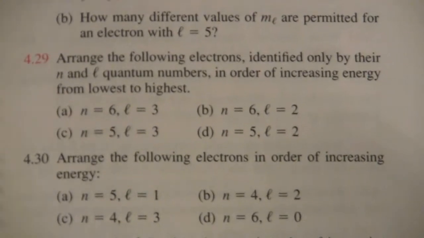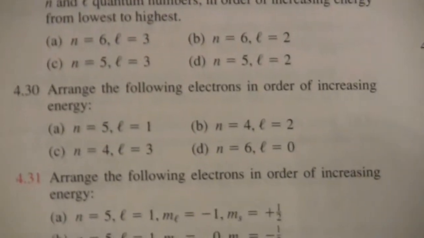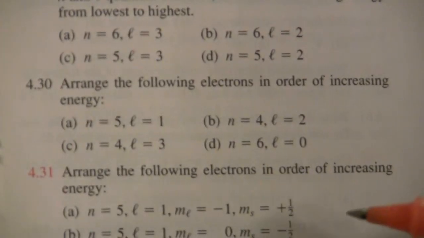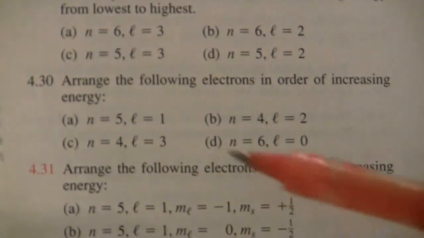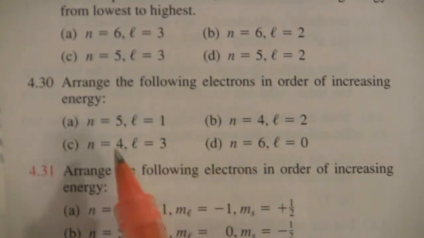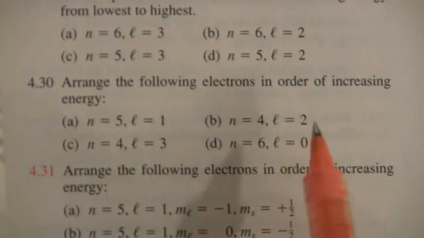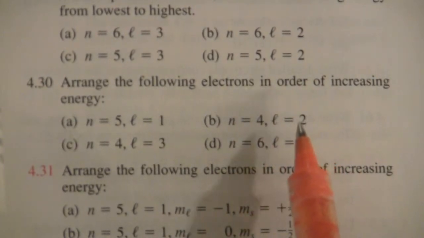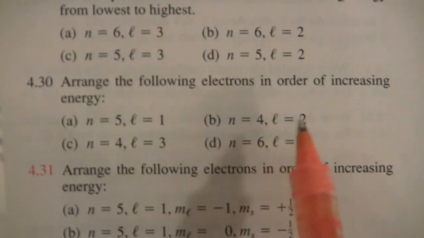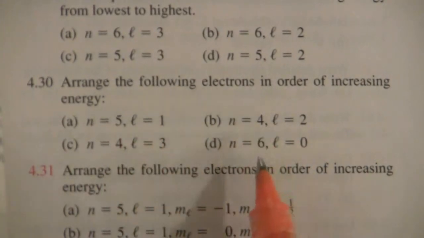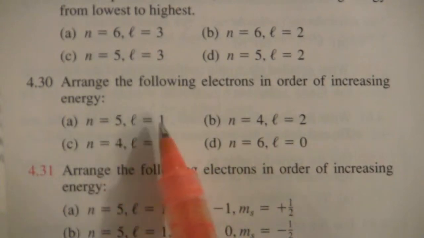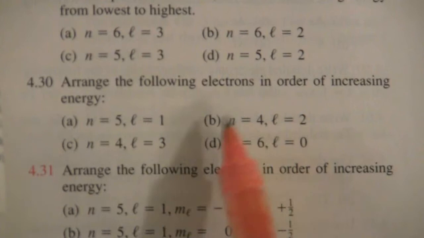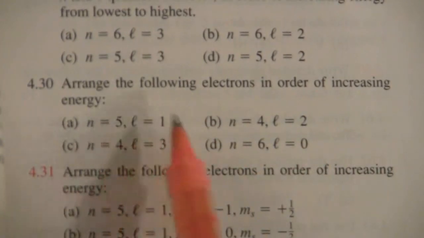Again, arranging in order of increasing energy, the same rule, n plus l. Our lowest is n of 4 and l of 2, so this one is the lowest. These three all add up to 6, so the one with the lowest n is the lowest, and then we go up to the next lowest n.